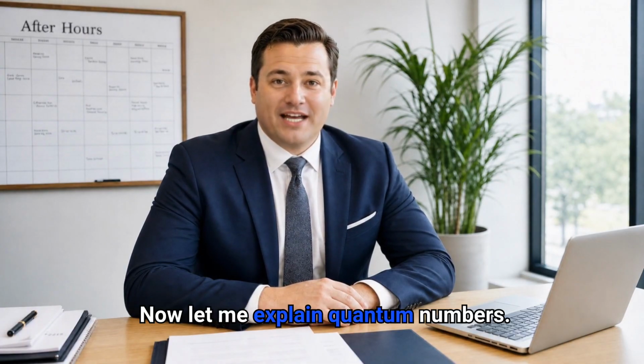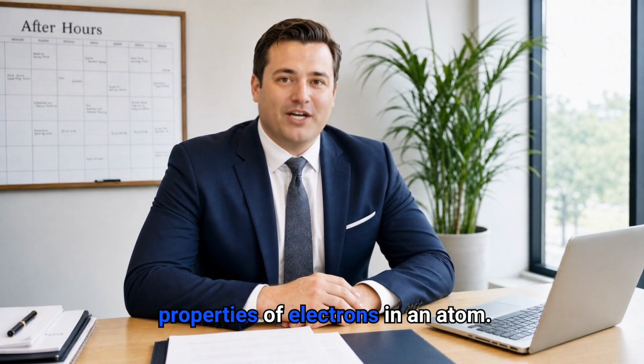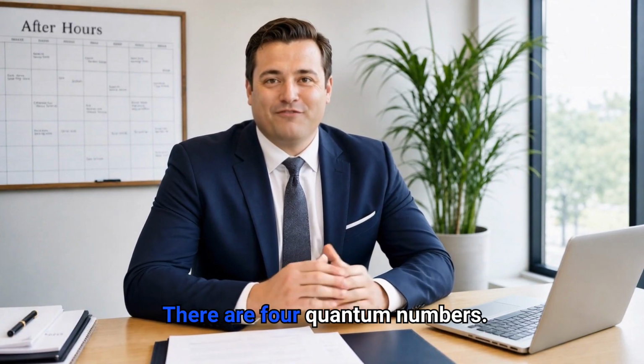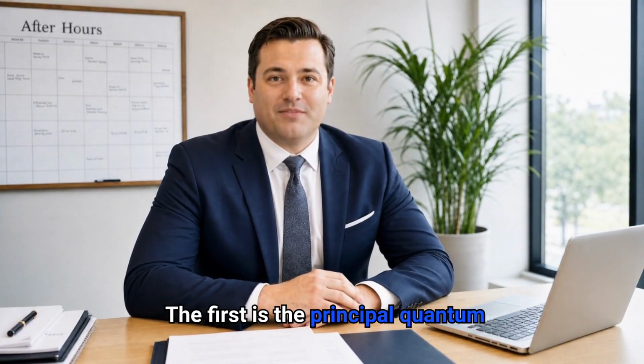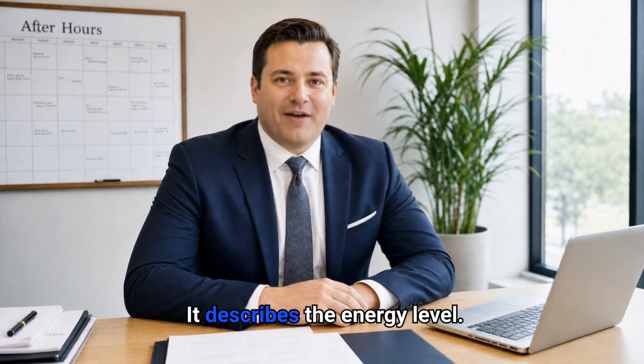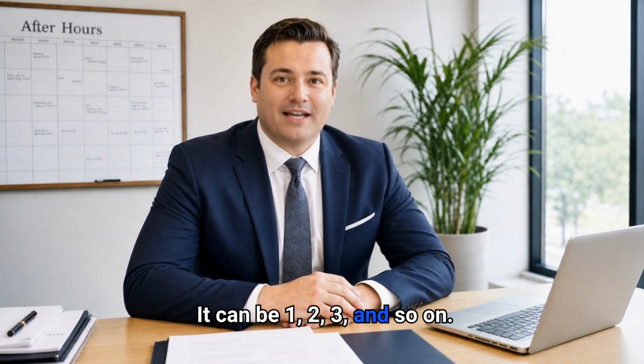Now let me explain quantum numbers. Quantum numbers describe the properties of electrons in an atom. There are 4 quantum numbers. The first is the principal quantum number, n. It describes the energy level. It can be 1, 2, 3, and so on.